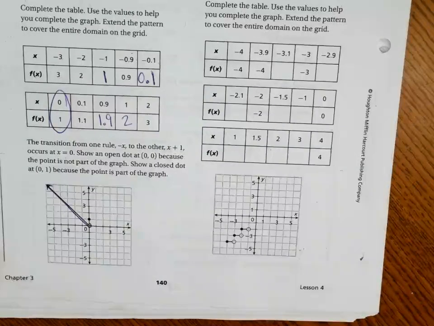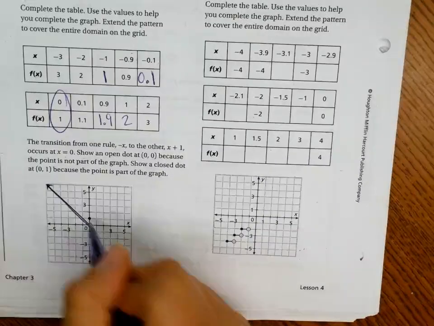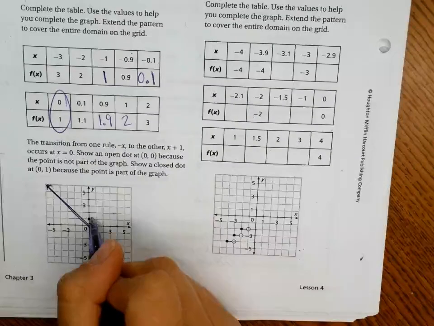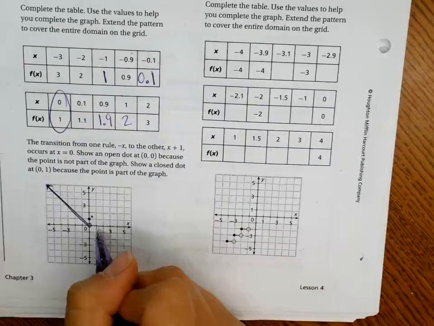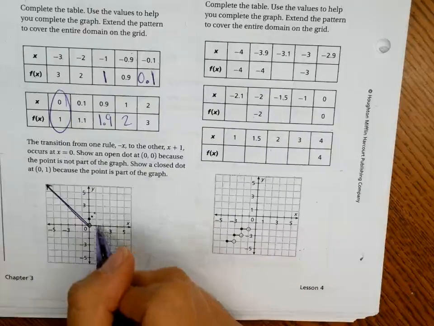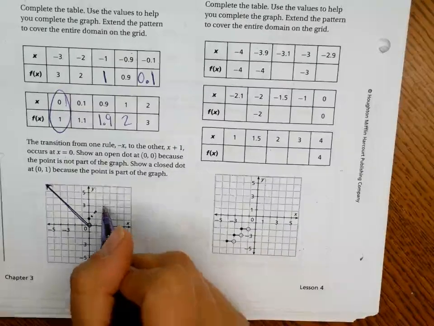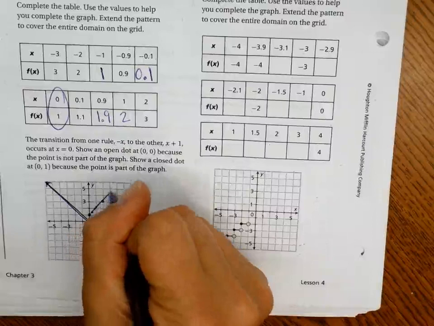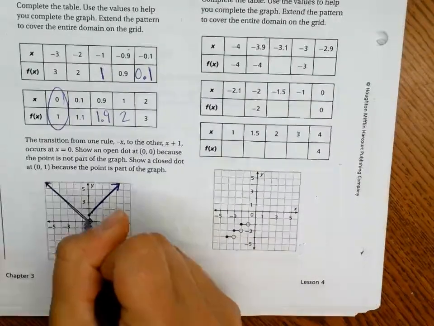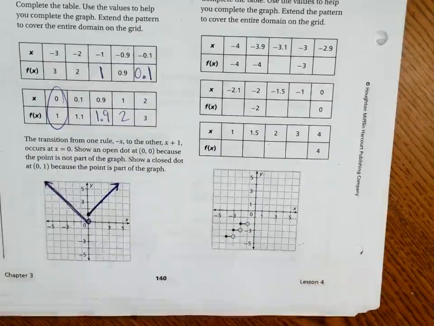What else do we have? We have (0, 1). Then we have (0.1, 1.1). We have (0.9, 1.9). We have (1, 2), and (2, 3). So this one's going like this. So open dot here, it goes this way, and then it switches over to the other rule and continues like that. And it is a function.